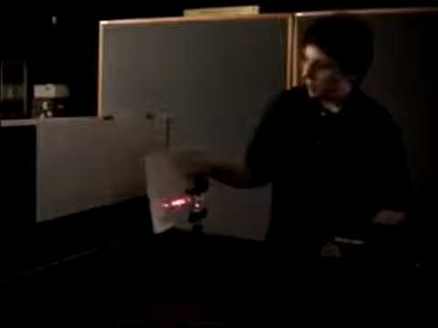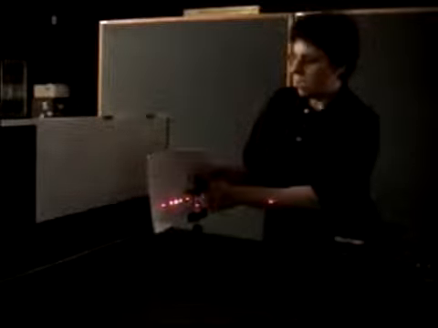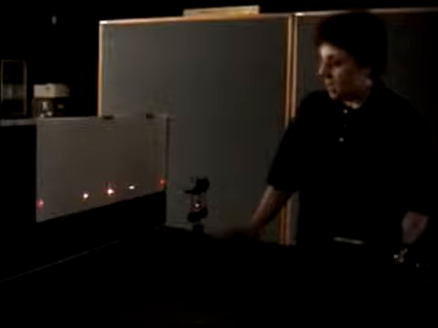I can take a piece of paper and hold it up close, and you can see that in fact there's only the 0th order in the center and the 1st and 2nd order fringe to either side, and that's it for this particular diffraction grating. So we can use the known wavelength of the helium neon laser and calculate the spacing. We can use the known spacing and calculate the wavelength of the helium neon laser.